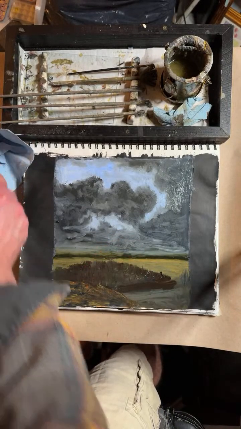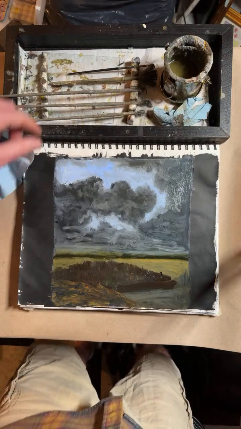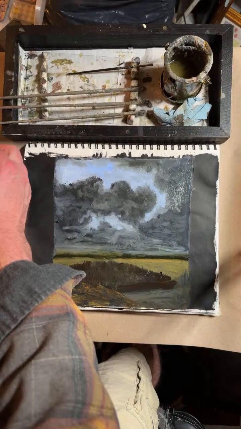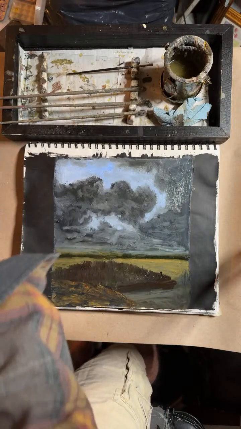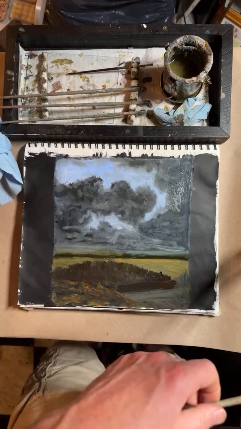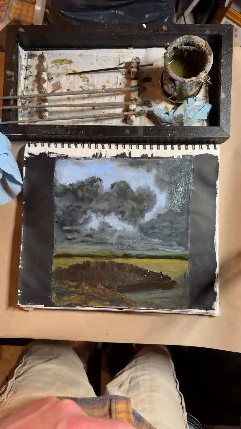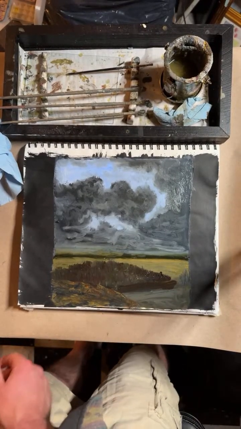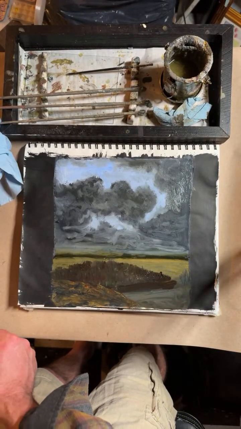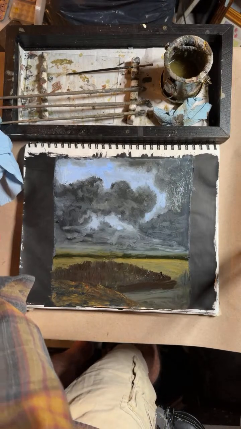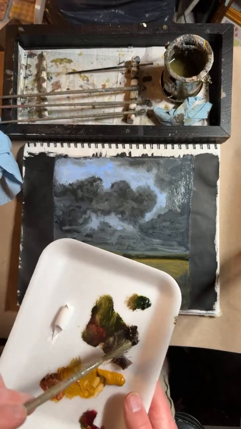I'm going to block in one large dark shape. I'm going to use the fan brush here. It's one of the larger shapes. It is a large, massive tree off to the right here. That's going to go behind the little castle. So we're going to get some Payne's gray and probably some burnt umber and sap green.